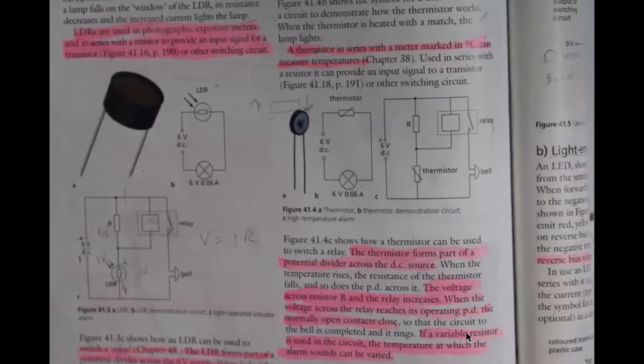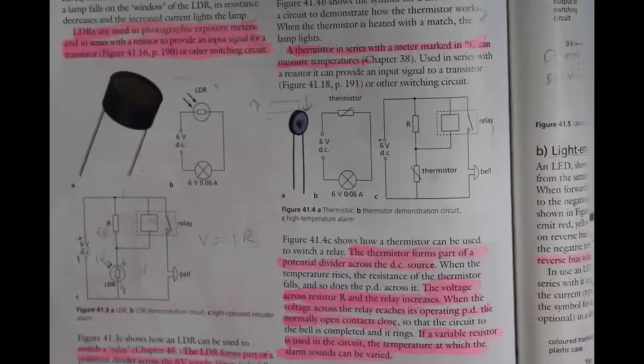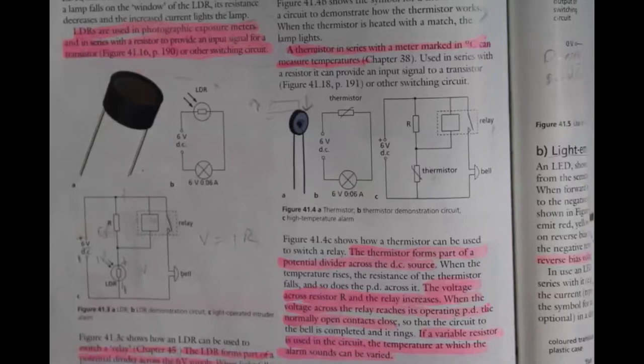So both the circuits that we've done so far are almost similar. The only difference is that in one, the voltage was being shared by the LDR, and in the other, the voltage was shared by the thermistor. So one is dependent upon light, the other is dependent upon the temperature. Is there any question? Please go ahead and ask. Okay, Sundus, carry on.